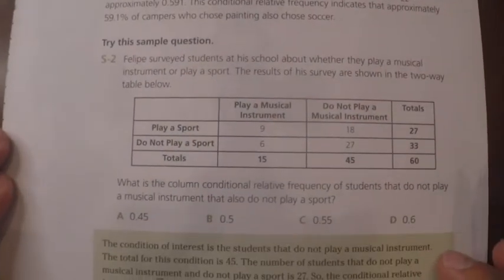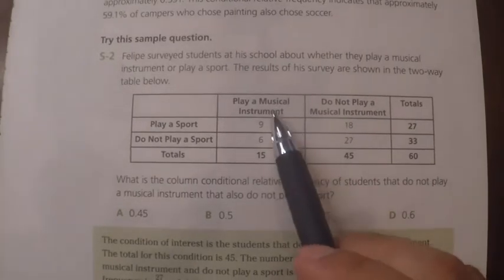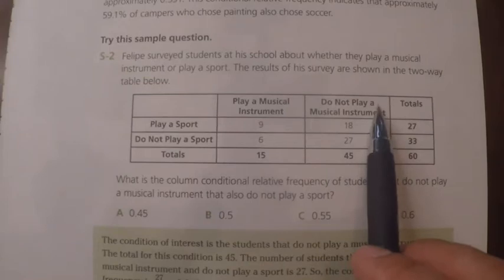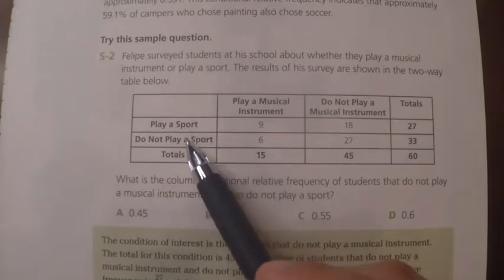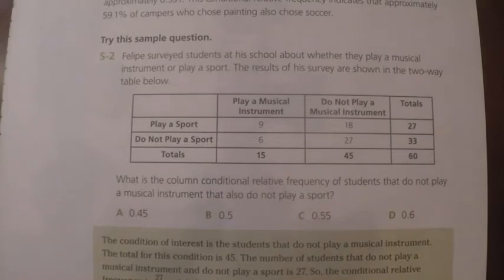When we look at sample question number 2 here, it says, Felipe surveyed students at his school about whether they play a musical instrument or play a sport. The results of his survey are shown below in the two-way table. So if we're taking a look here, the top has to do with instruments, whether they play an instrument or they do not play an instrument. That is our first categorical variable, so that would be a yes or a no question. On the rows here, we have whether they played a sport. Again, a yes or a no question.